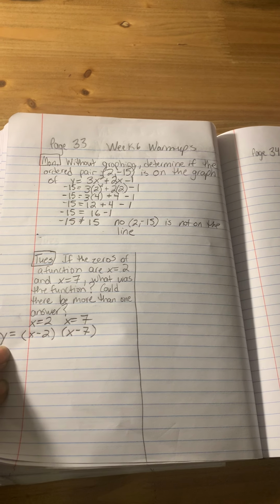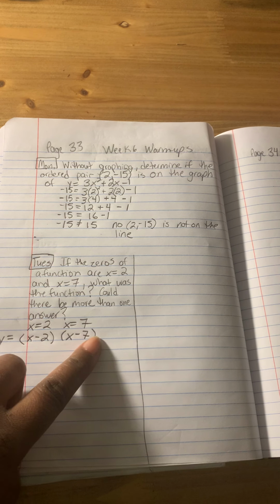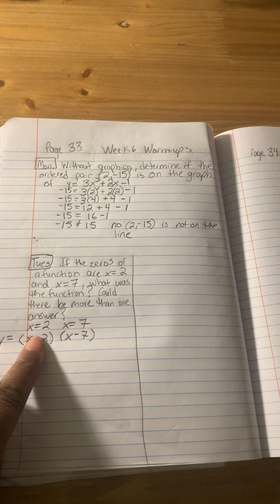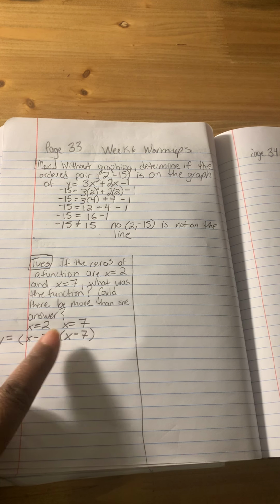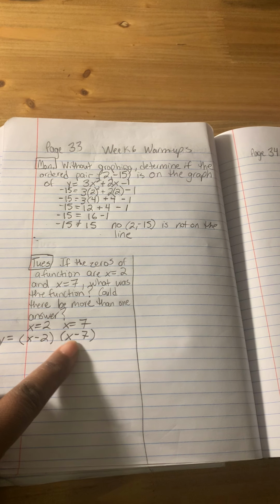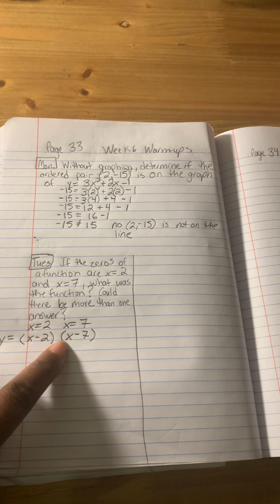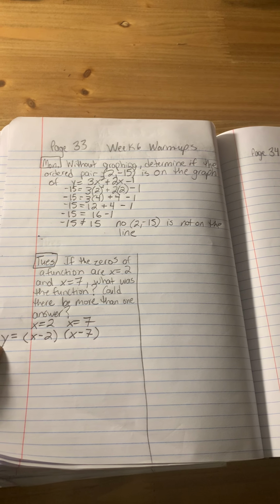So you're almost done. To write this as an equation, you can multiply by using distributive property twice. See right here, factors mean multiply. These two parentheses, these two binomials multiplied together is going to equal this polynomial or this function, okay?